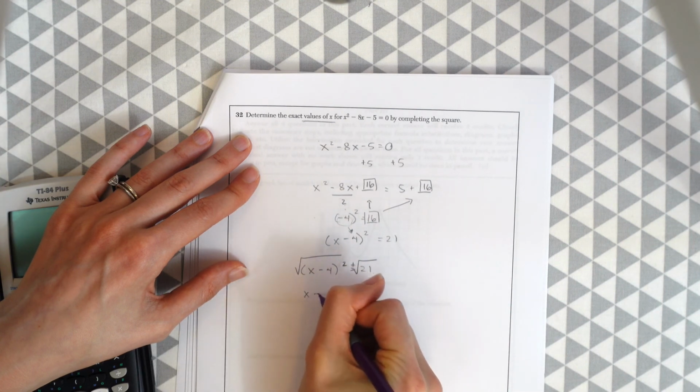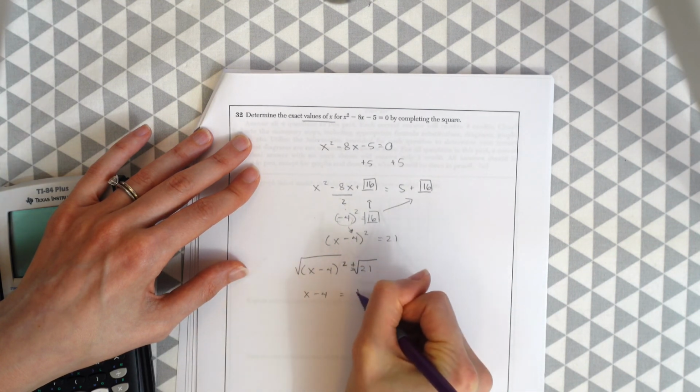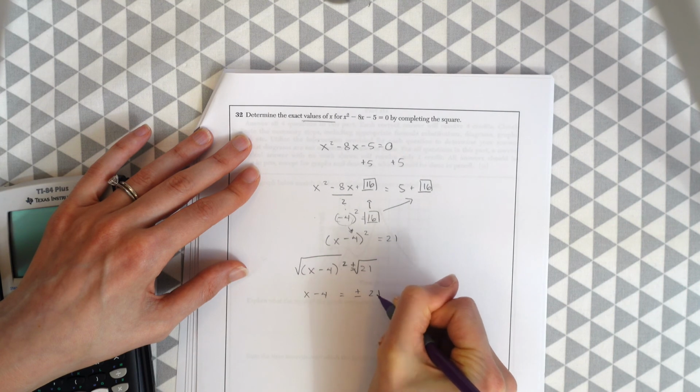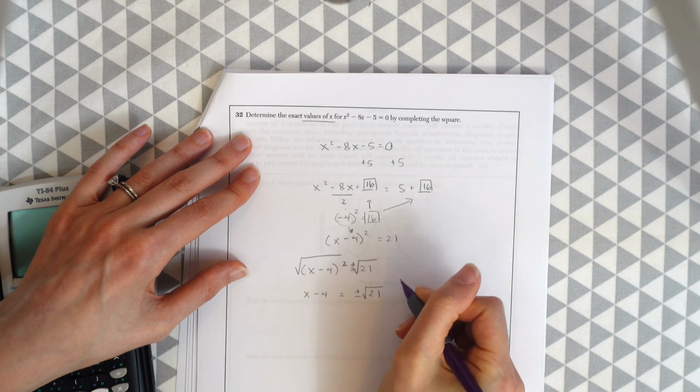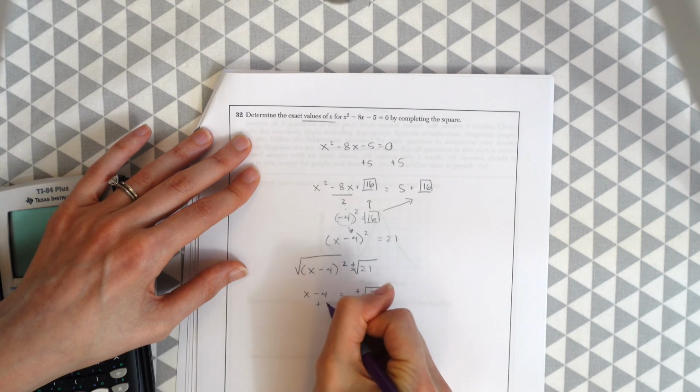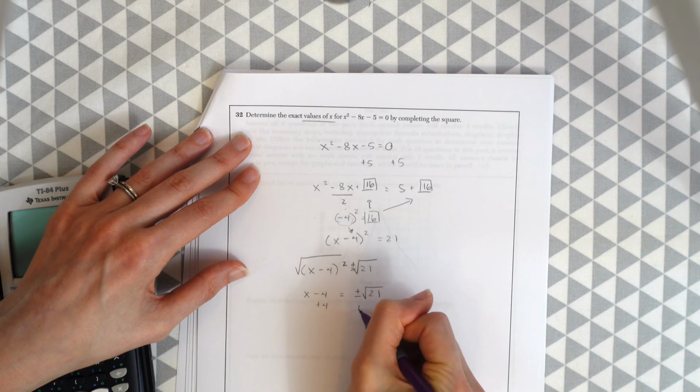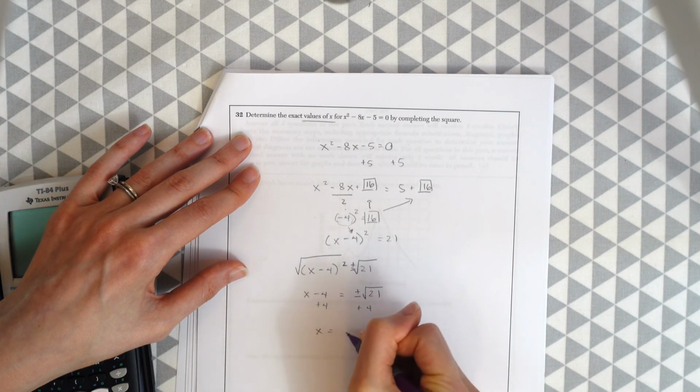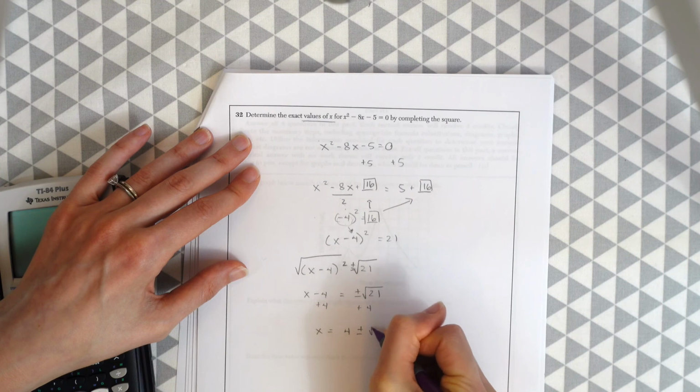So we can get x minus 4 equals plus or minus radical 21. And then to get x alone, we're just going to add 4 to both sides. And we get x is equal to 4 plus or minus radical 21.